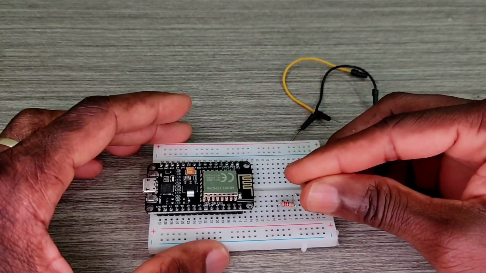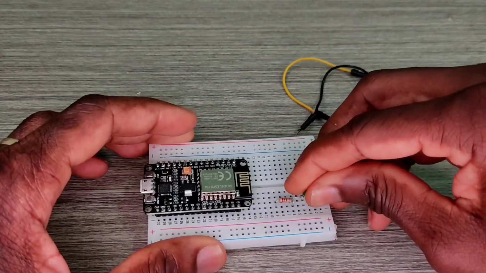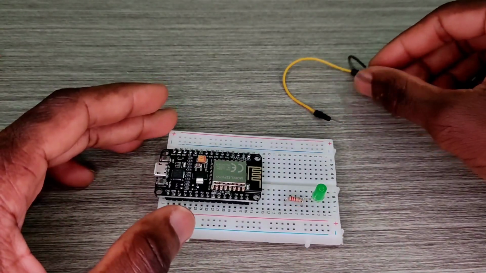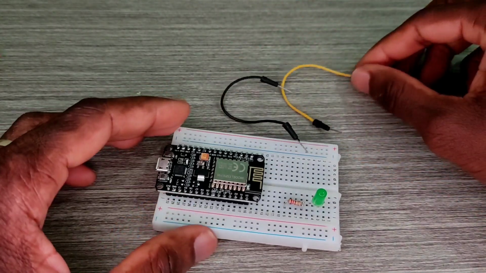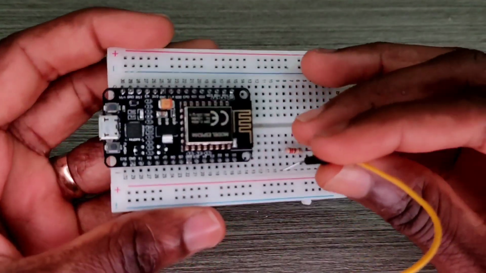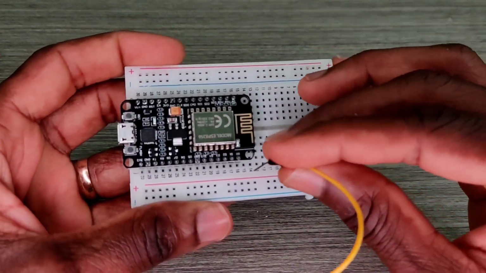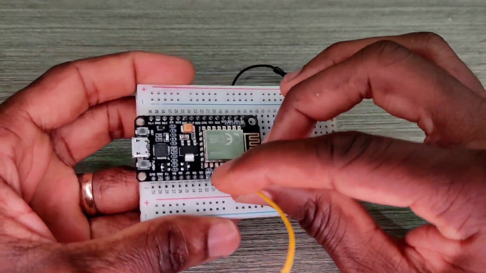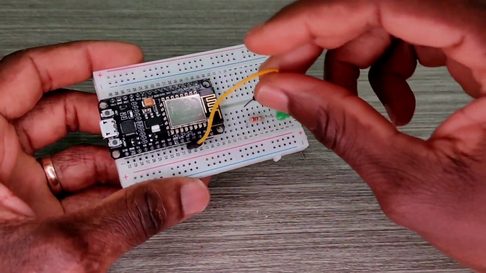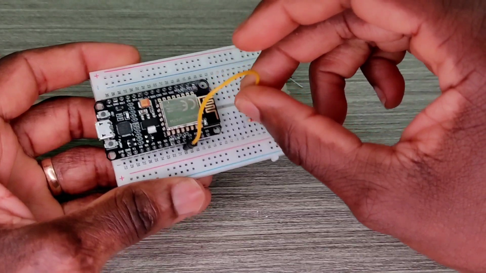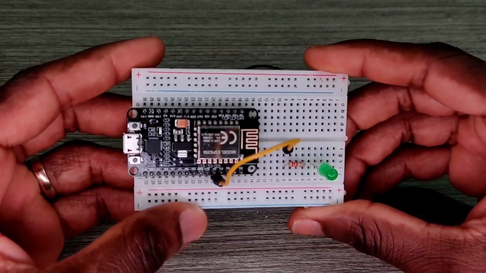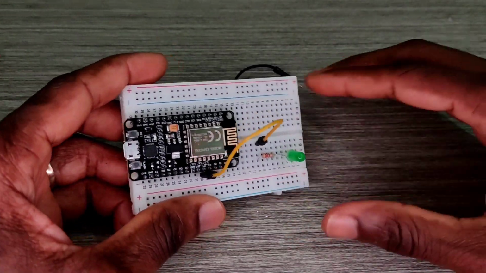So the positive side of my LED goes to one of the legs of the resistor, okay, the positive side. Now the positive side of the LED goes to pin 4 of the microcontroller through my 200 ohm resistor.